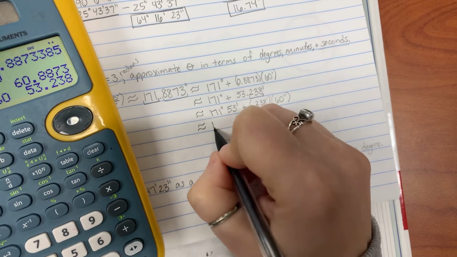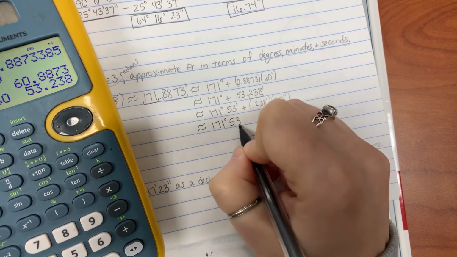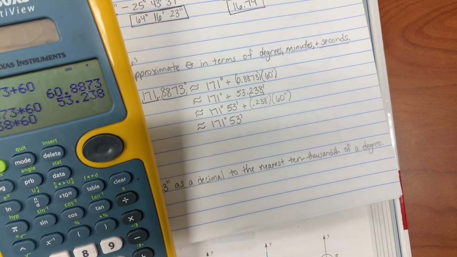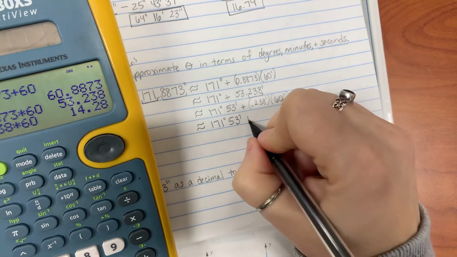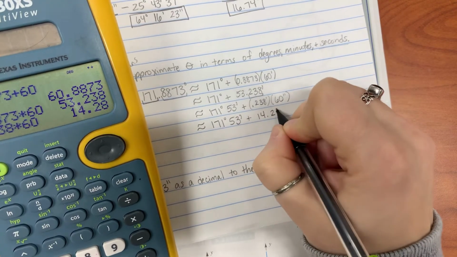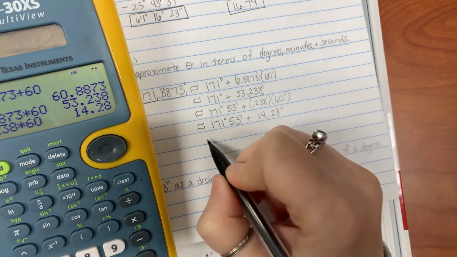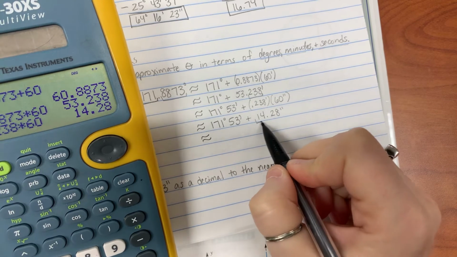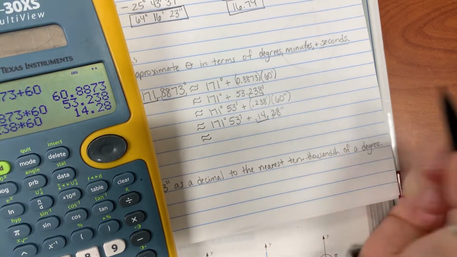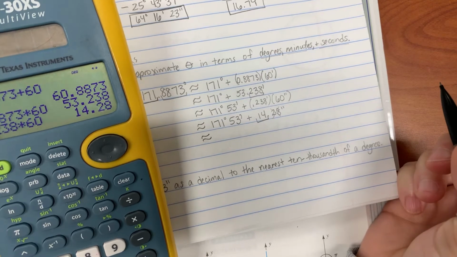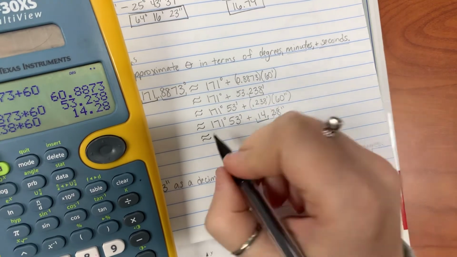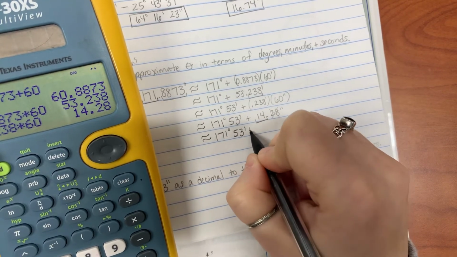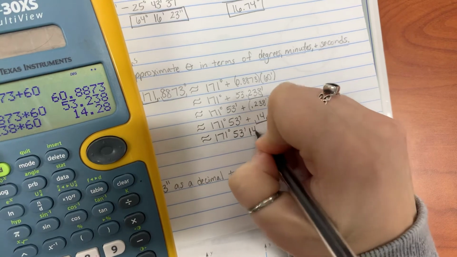Okay, so that's going to give me 171 degrees, 53 minutes, and then 0.238 times my 60 is going to give me about 14.28 seconds. Now, lucky for us, we can just stop there. Once we have down to our seconds, I'm going to forget about this 0.28. So it's 0.28 of a second. I'm not going to worry too much about that. So I'm going to round: 171 degrees, 53 minutes, 14 seconds.